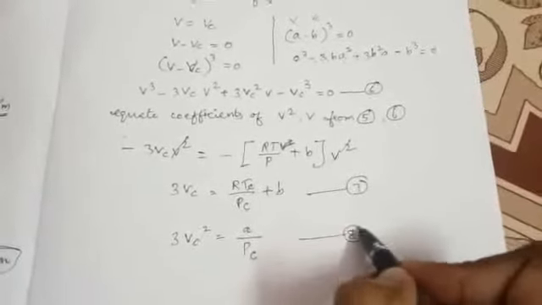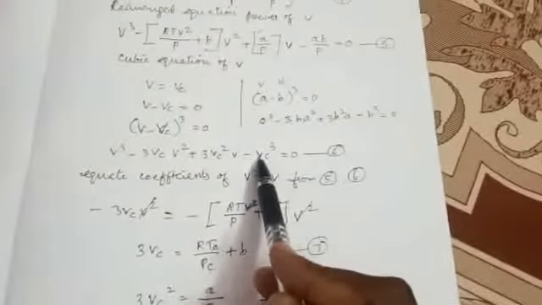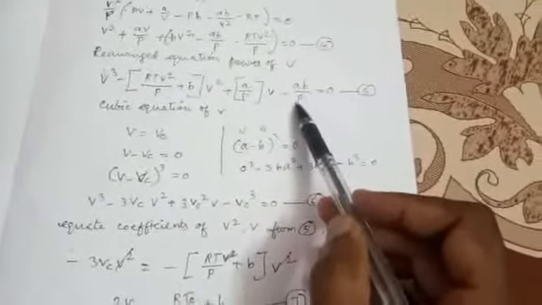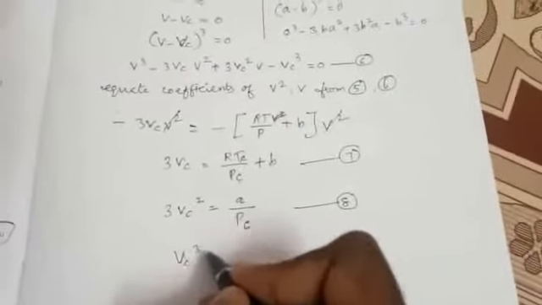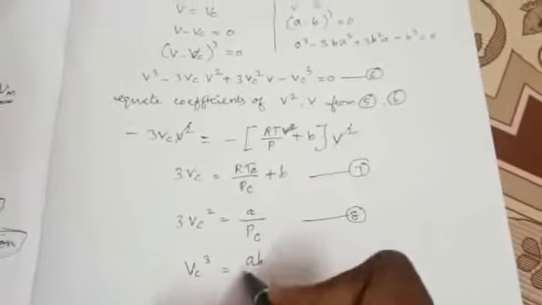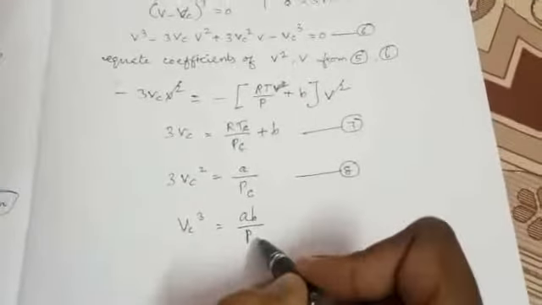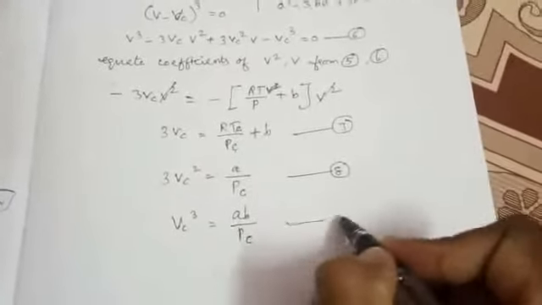Equation number 8. Next third concept, Vc cube and AB divided by P. So pressure converted to critical pressure. Equation number 9.